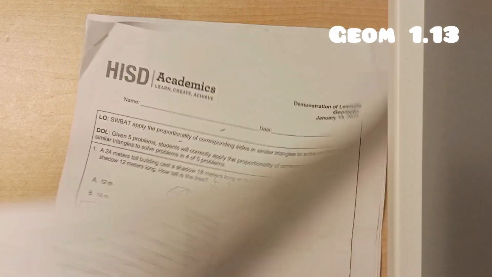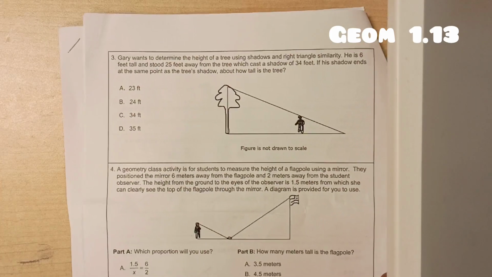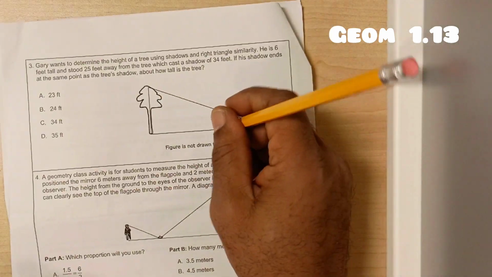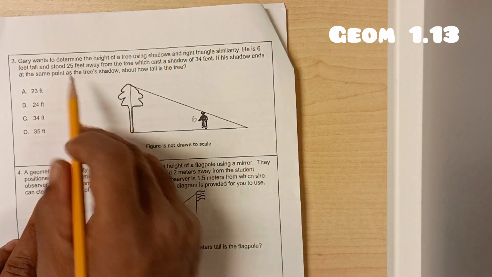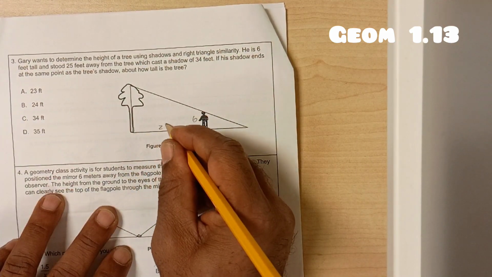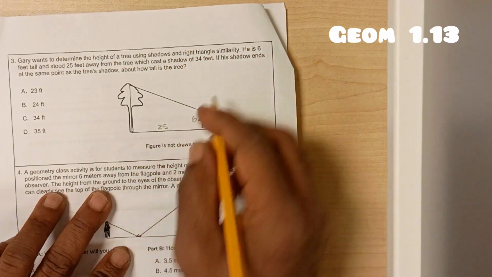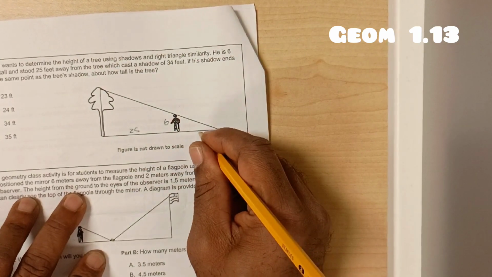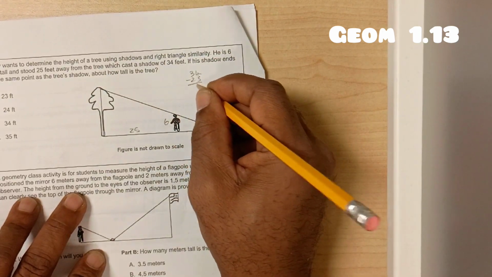Going forward, problem number 3. Another proportionality problem. Label immediately. 6 feet tall. He stood, so this distance is 25. The entire shadow is 34. What is 34 minus 25? That's going to be 9. Okay? 34 minus 25 gives you 9.